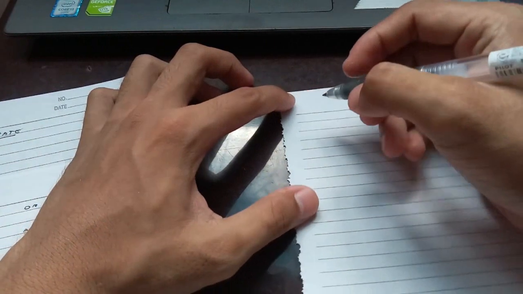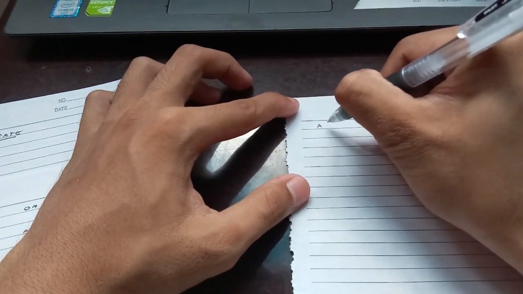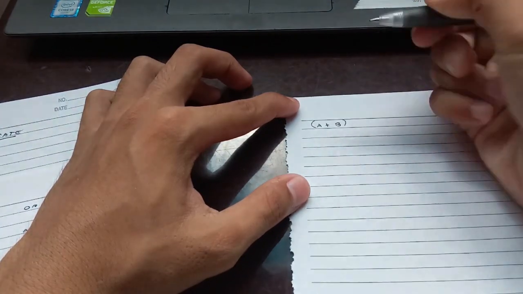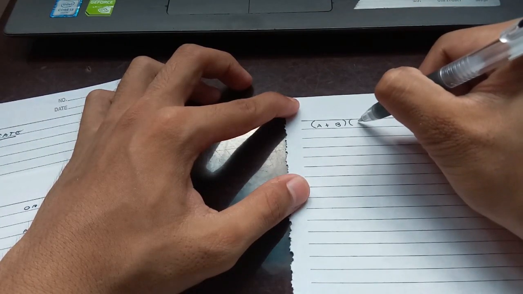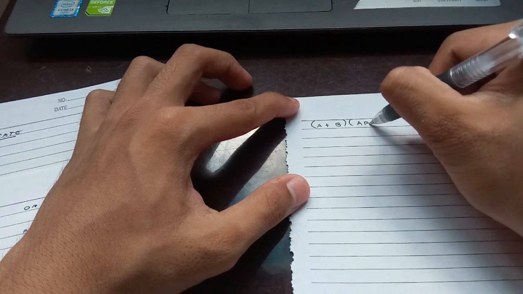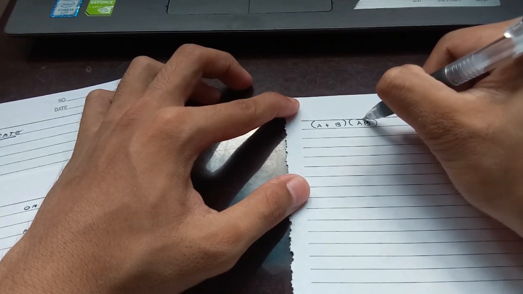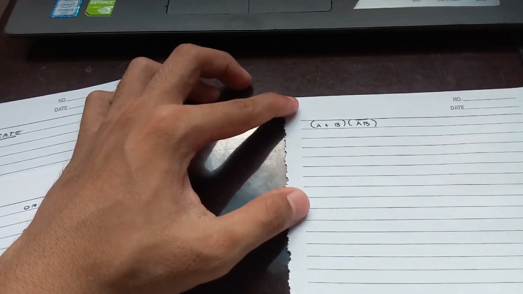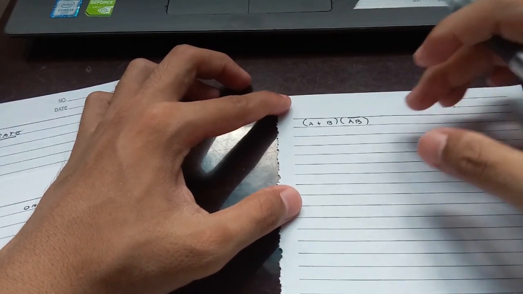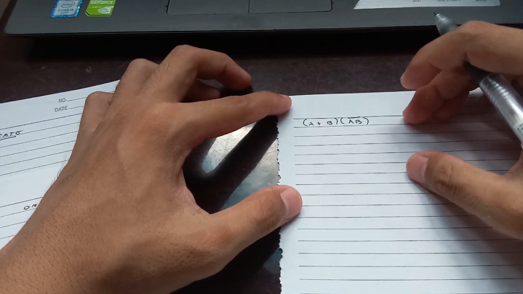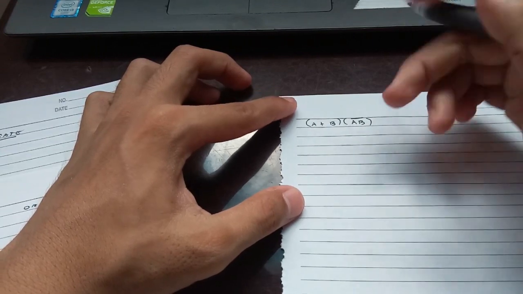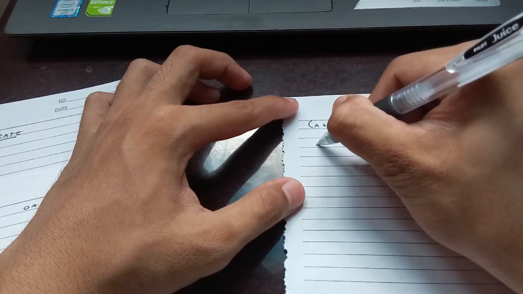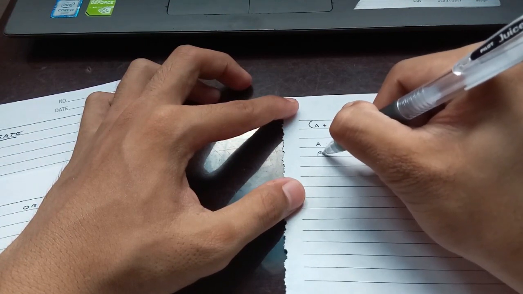So, gagawa tayo ng problem. A plus B times AB bar. Okay, not AB. Okay, so paano natin ito sasagutan? So, unahin natin, gawa natin ng diagram, okay? So, A plus B. A, B. Dalawa lang.